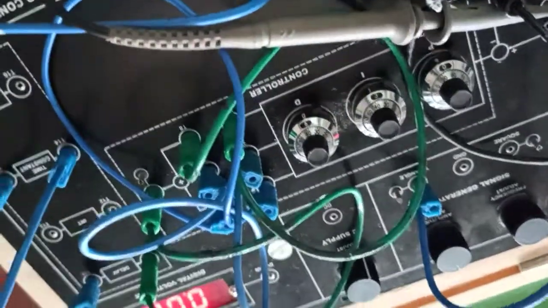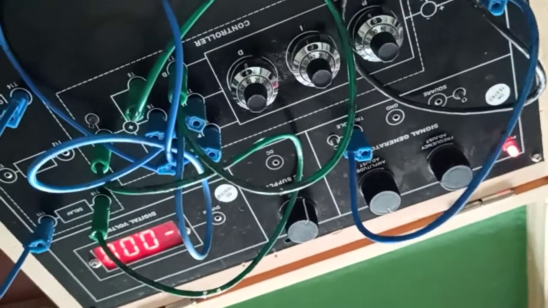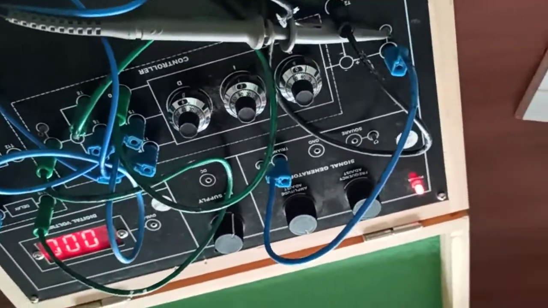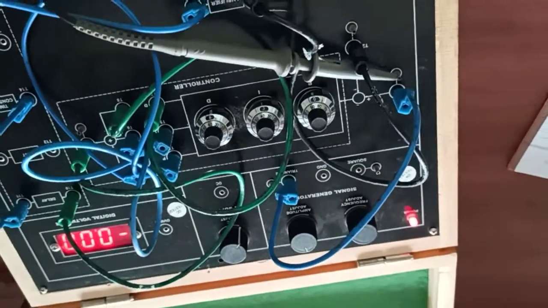Apart from this, in recent days PID controllers are also used to realize soft computing techniques. So this is all about the experiment, design of P, PI and PID controllers.